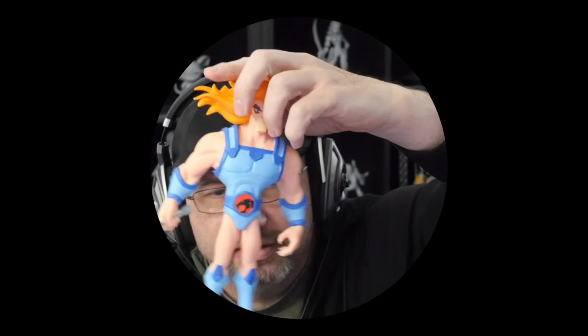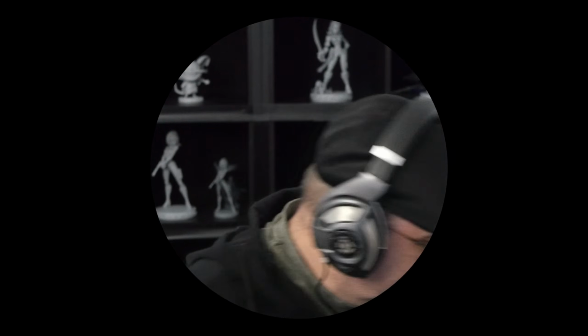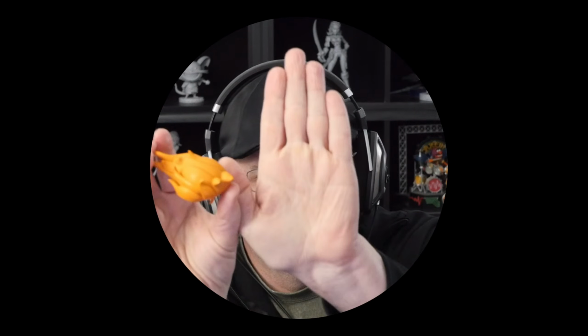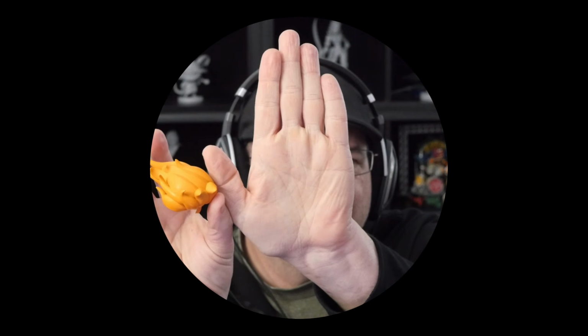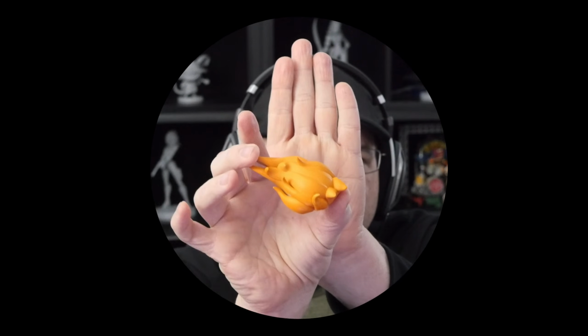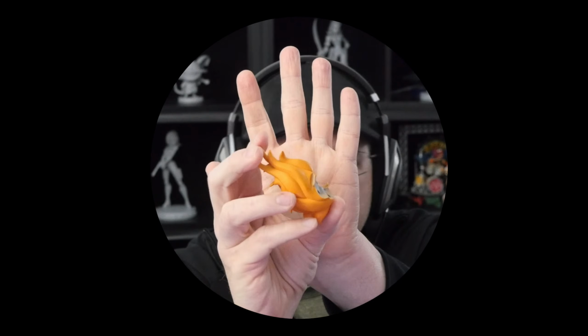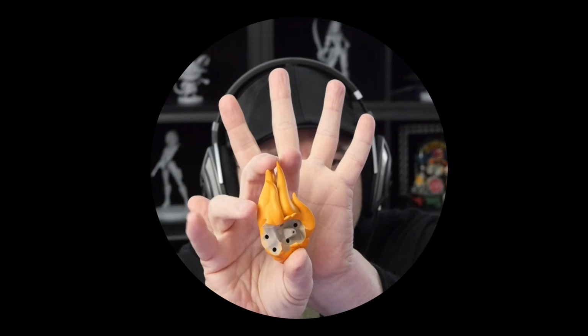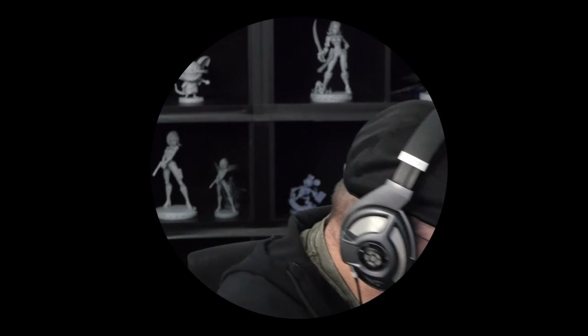So this one is in filament on a Bamboo, and then this one is resin. It's a different pose. It's a little cleaner. Let's see if I can make it focus on my hand. Yeah, it's cleaner. You can see it's hollowed out right there. And this is also painted with acrylic markers. And yeah, this is a Wolverine I'm looking at.